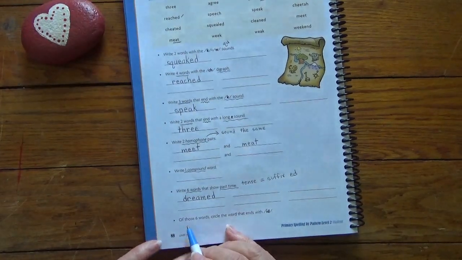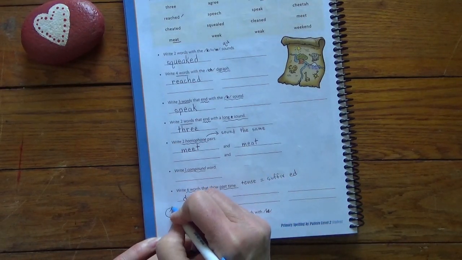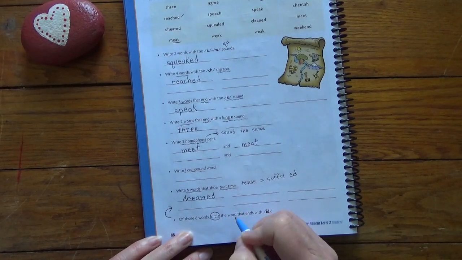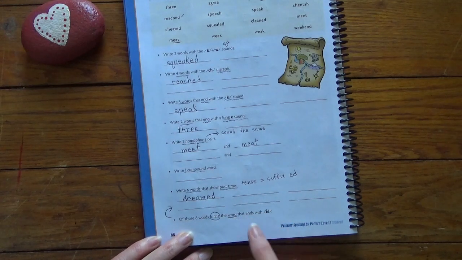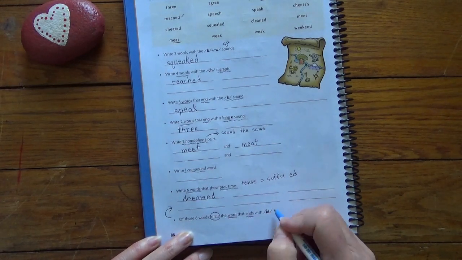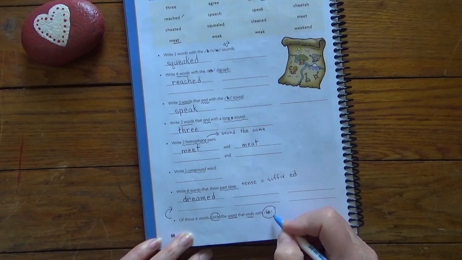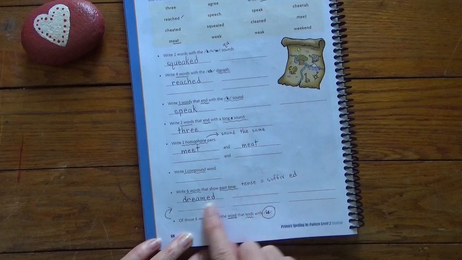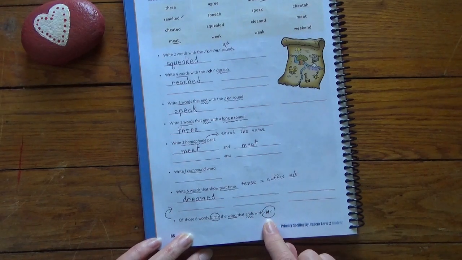And then the very last thing says, of those 6 words, you're going to circle the word, there must only be one, that ends with the id sound. So it's going to sound like id. Dreamed, that's not id, so I know it's not that one. So after you're finished writing all your ed words, say them and find the one that says id at the end.